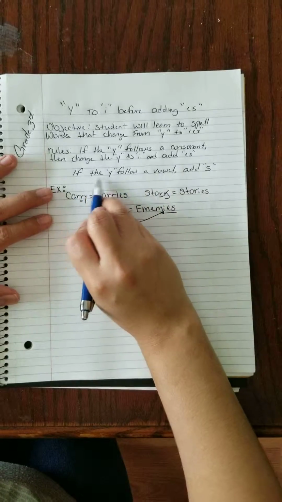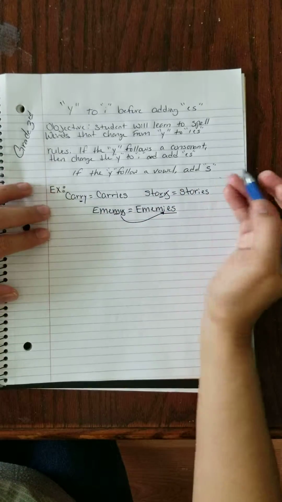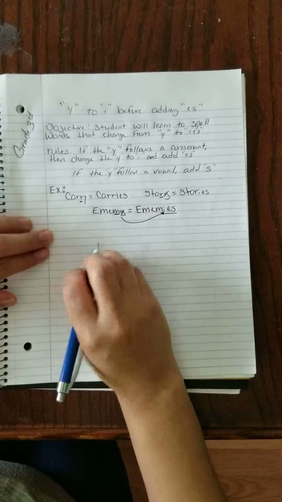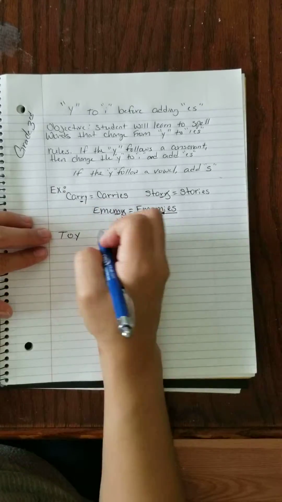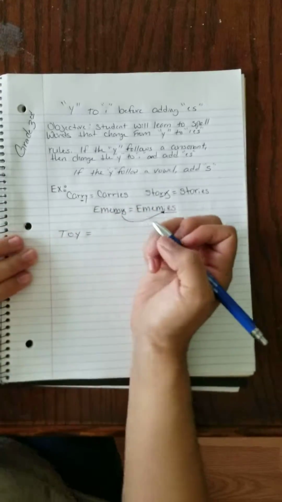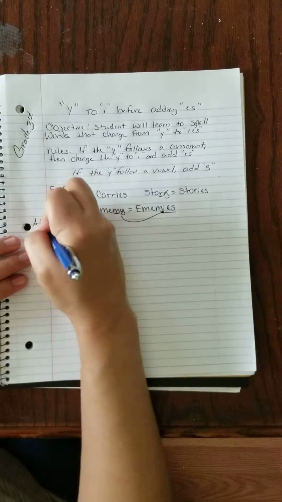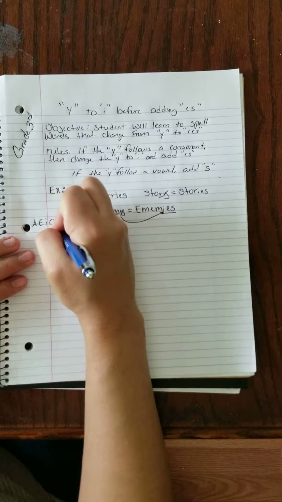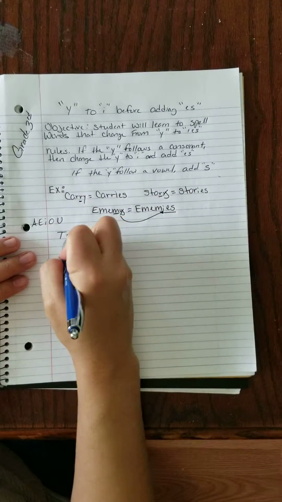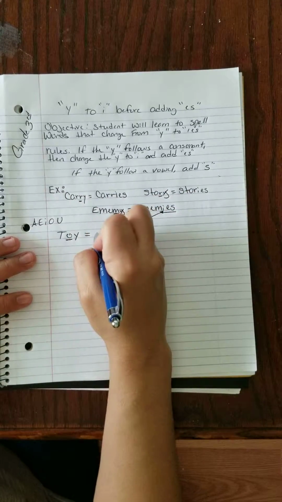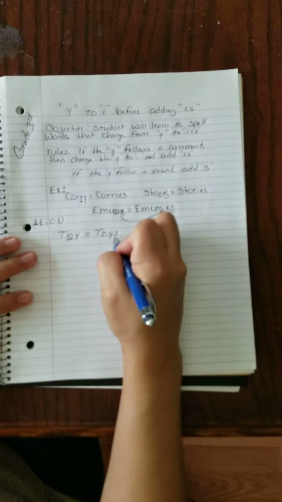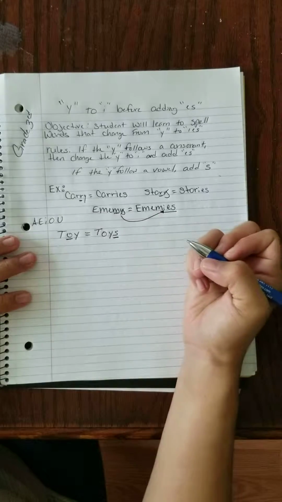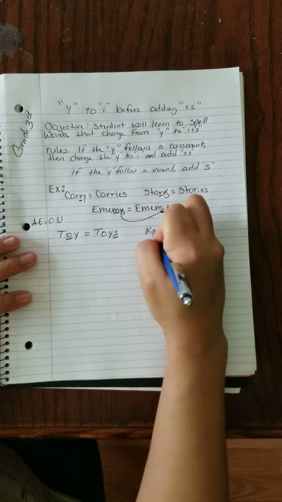Now, for this rule, if the Y follows a vowel, add S. So let's try that. So, for example, toy. Now, the vowels are A, E, I, O, U. So there's an O right here, so we're going to leave the Y alone, just add S. Let's try key.